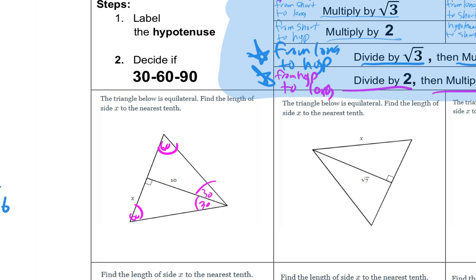Okay, so we know we're dealing with a 30, 60, 90, right? And so that's what we'll recognize in all of these. So find the length of side x. First step, we got to label that hypotenuse. Recognize that we're talking about this triangle right over here. They're both two triangles that are the same. This is going to be the hypotenuse.